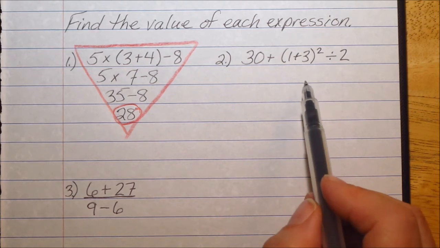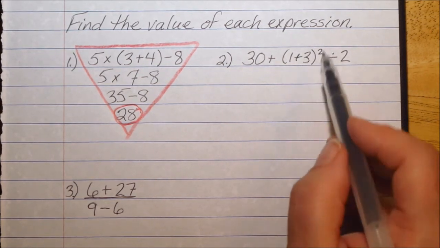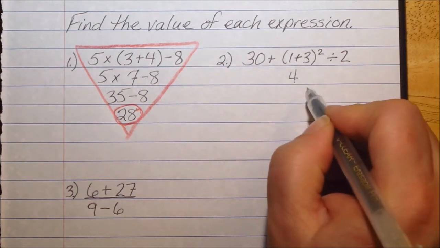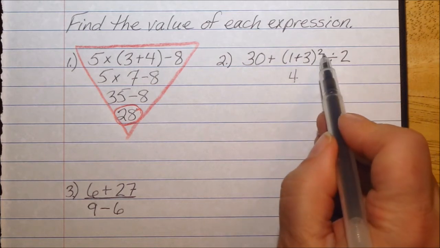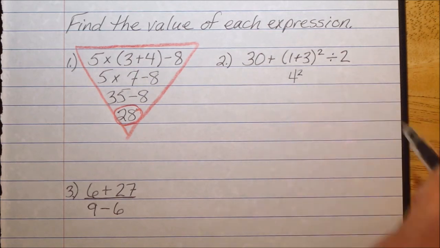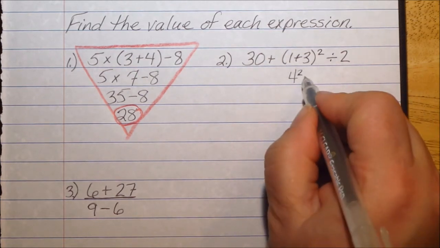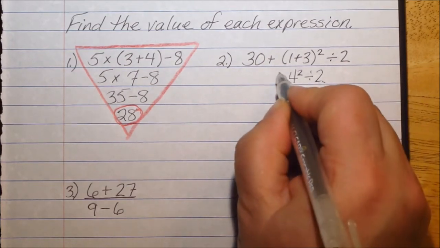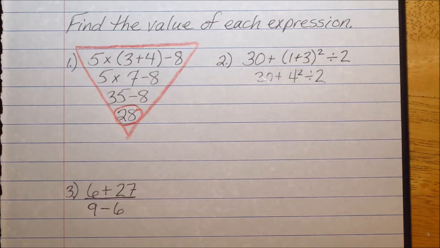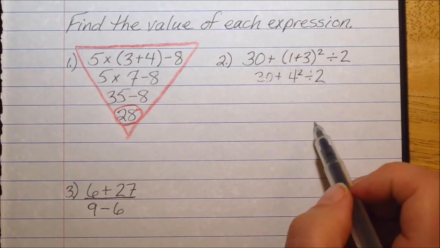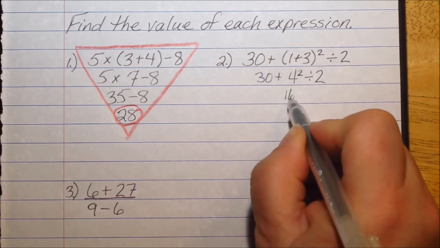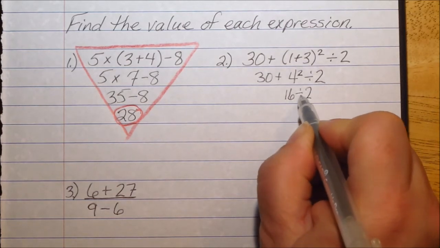Now, next one. Again, first step in order of operations is grouping symbols. I have this 1 plus 3. So 1 plus 3 is 4. Bring down the rest of the expression. Don't forget, bringing down the rest of the expression means bringing down that 1 plus 3 squared. Okay, so now it's 4 squared. And I've got divide by 2. And I had 30 plus here. All right, so next step, I've taken care of all my grouping symbols. So the next step would be to take care of any exponents. And I've got one right there. 4 times 4 is 16. Bring down the rest of the expression.